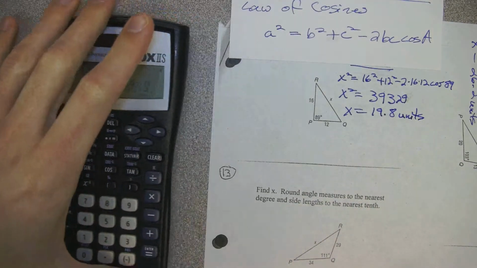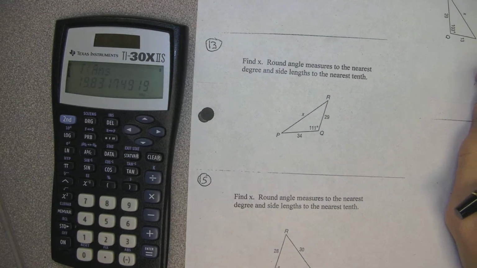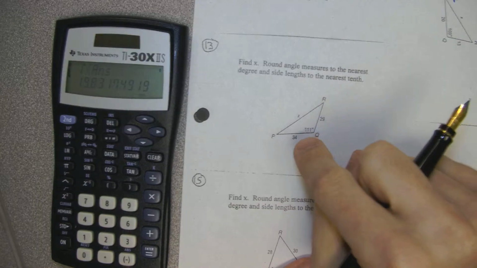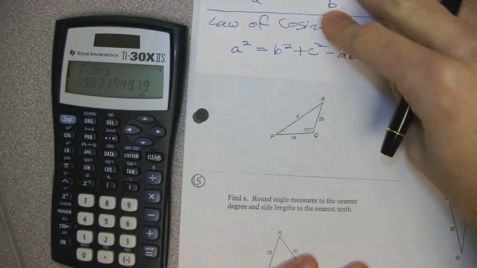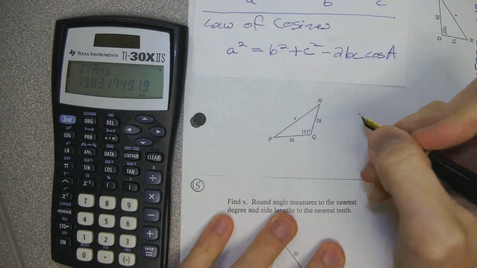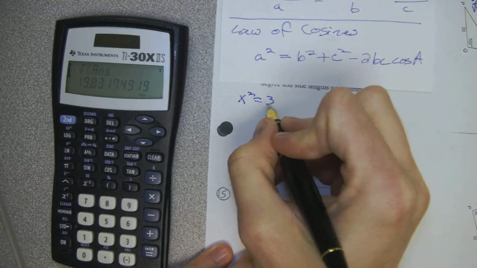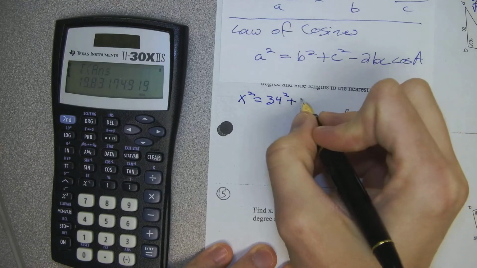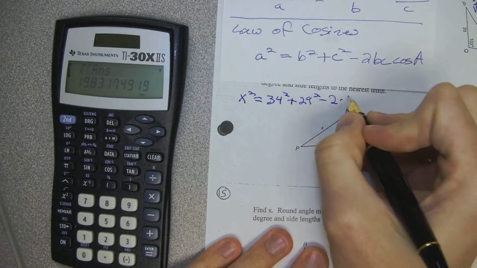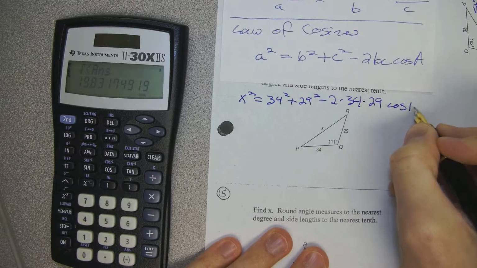All right. Number 13. Here we go. What do you know? It looks like the exact same problem again. I can't use law of sines. We're missing angles that are very crucial. We've got sides that we need though, so we'll use law of cosines once again. So the side I don't know, here it is, across from the angle that I do. So x, we'll write it over here. X squared equals our two side lengths, so 34 squared plus 29 squared minus 2 times the two side lengths, so times 34 times 29 cosine of 111.